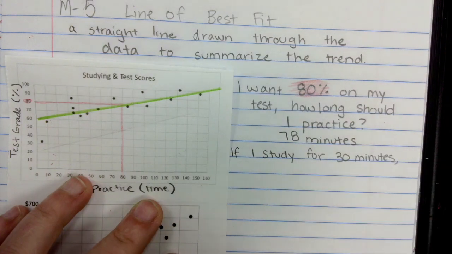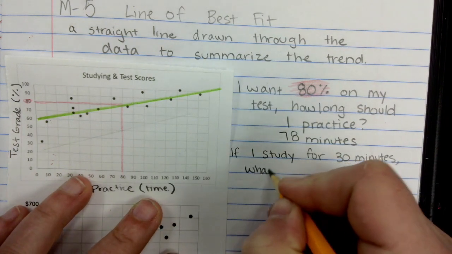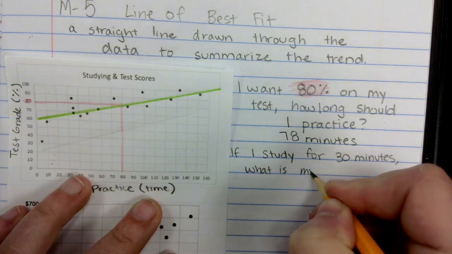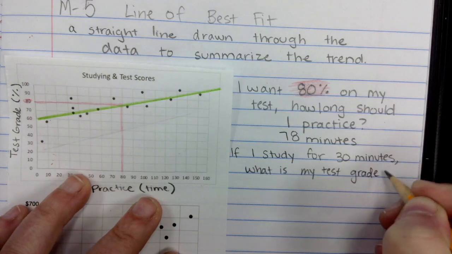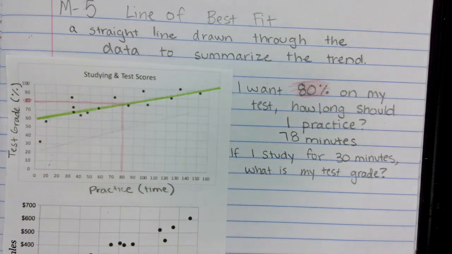If I study for 30 minutes, what will my test grade be? And again, we're going to use that line of best fit to do that prediction.